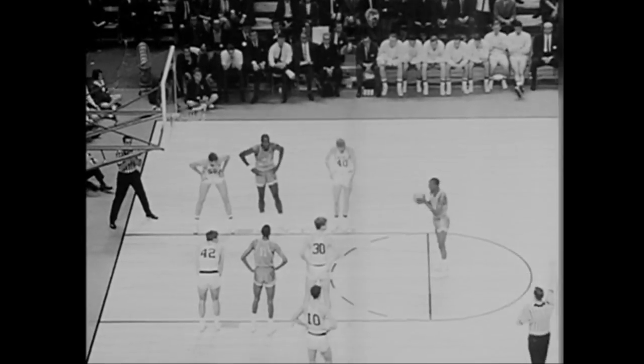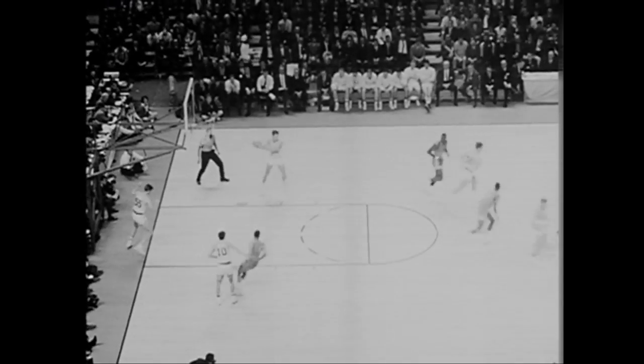21-16, Texas Western. 5:45 in the first half. Jarrett goes to the pivot over to Riley. From the left side, no good. Foul on the rebound. Cron of Kentucky. On the free throw line, Texas Western. Shot is good by Artis for his 6 points. 22-16. Texas Western by 6.